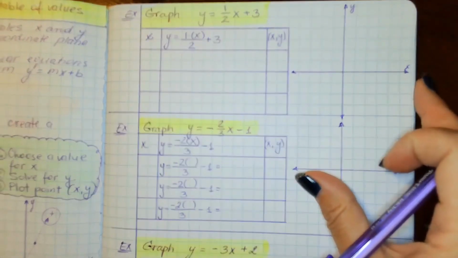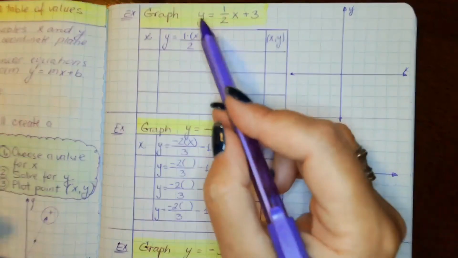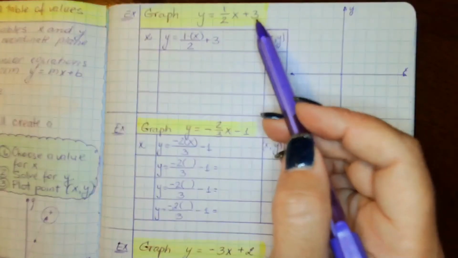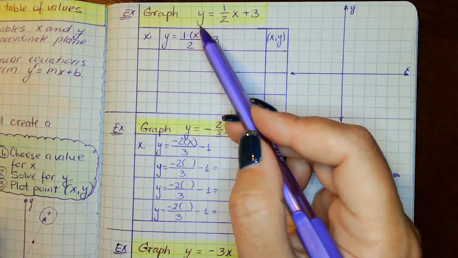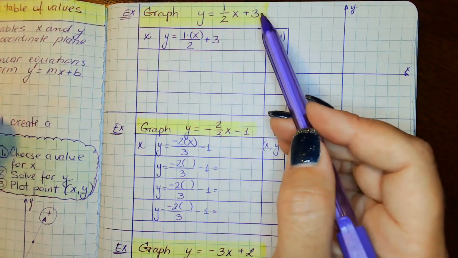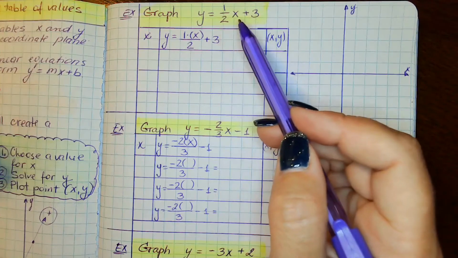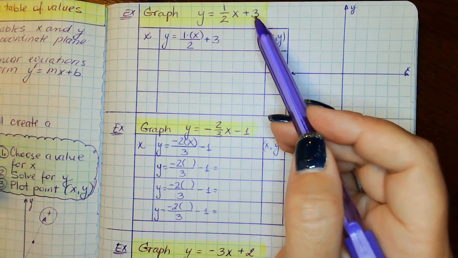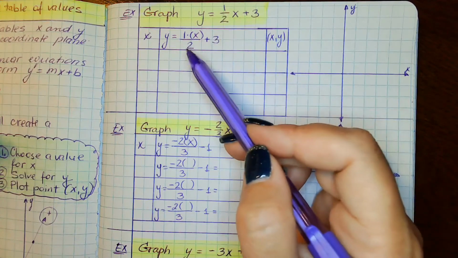For instance, I have in the equation every y value, so I'm complicating it a little bit, is half of x plus 3. So every y value has to be half of the chosen x plus 3. Half times x plus 3. That said, half means division by 2.